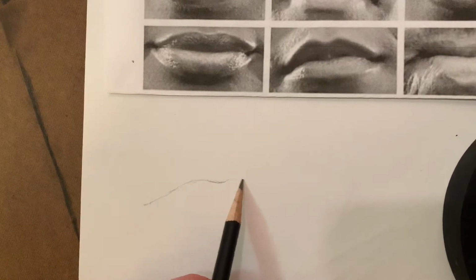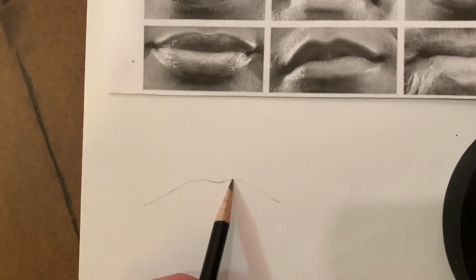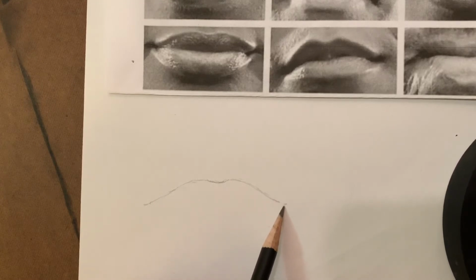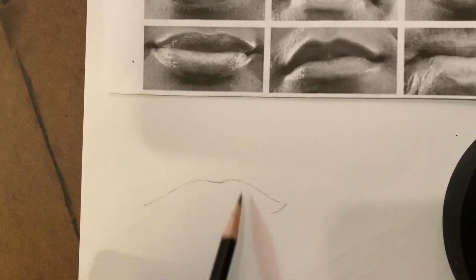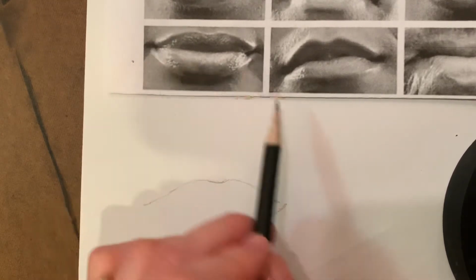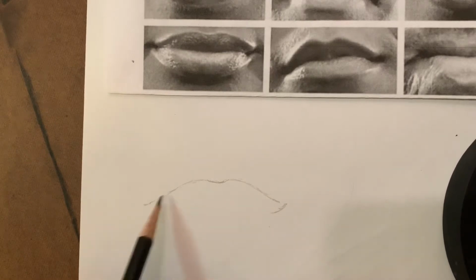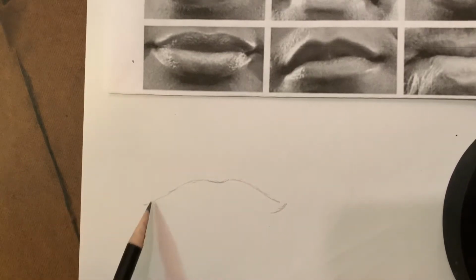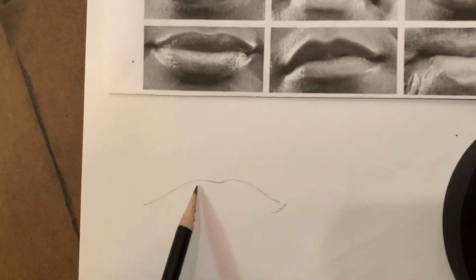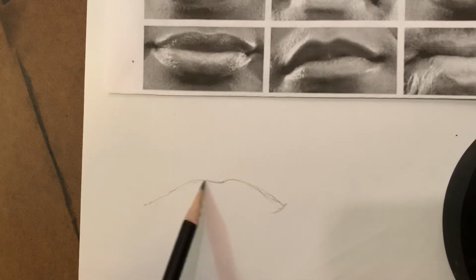Again, I'm drawing lightly so that when I make mistakes, which inevitably I will, I can make corrections pretty easily. I'm seeing this side of the shape here because her lips are drawn back into a little bit of a smile. I'll leave the corners alone for now. I think I've got this pretty decent.